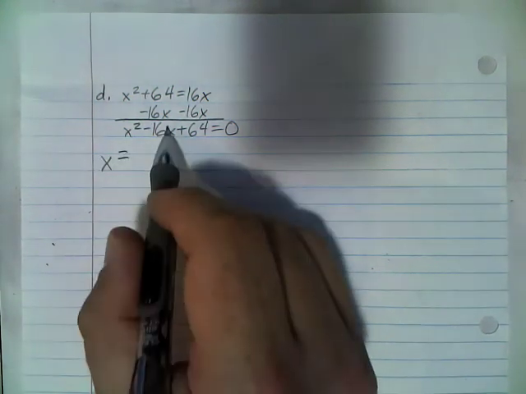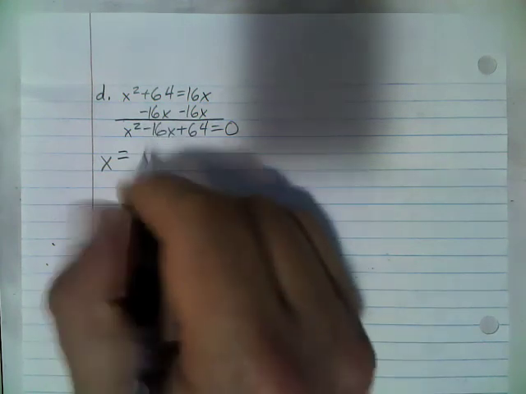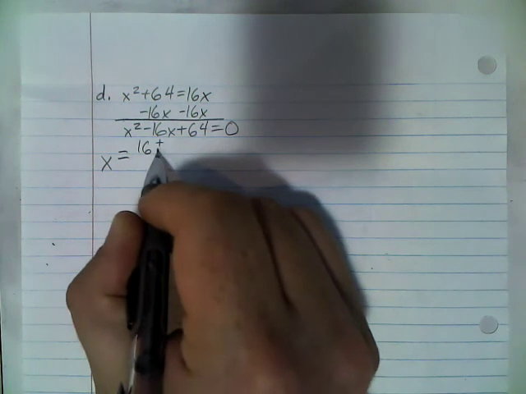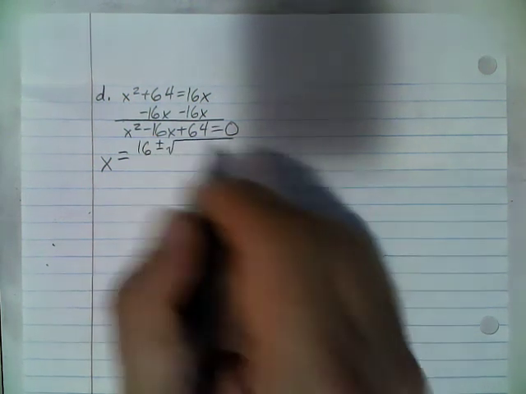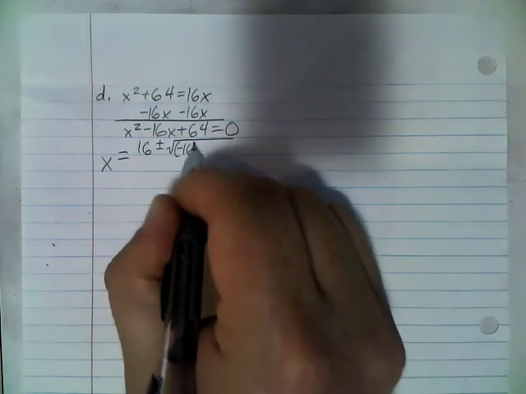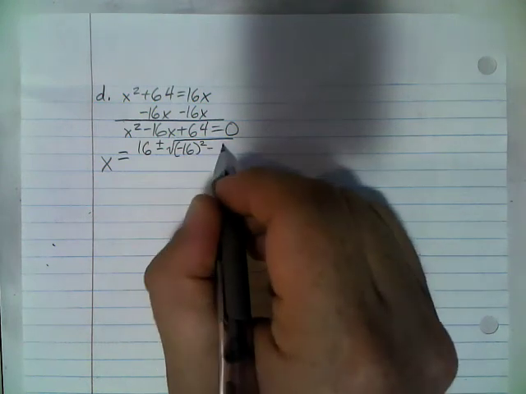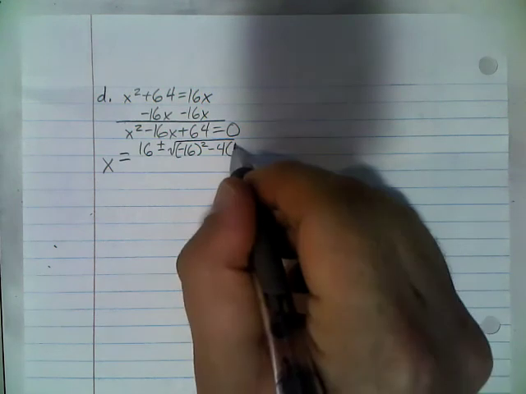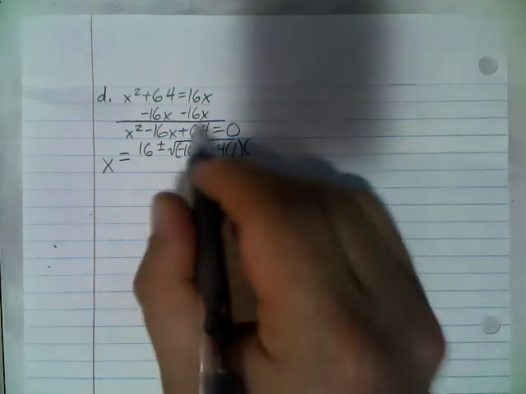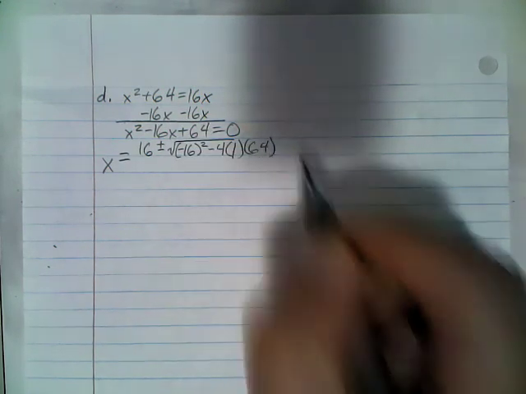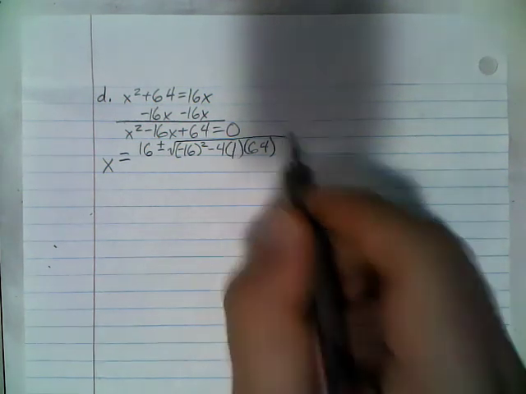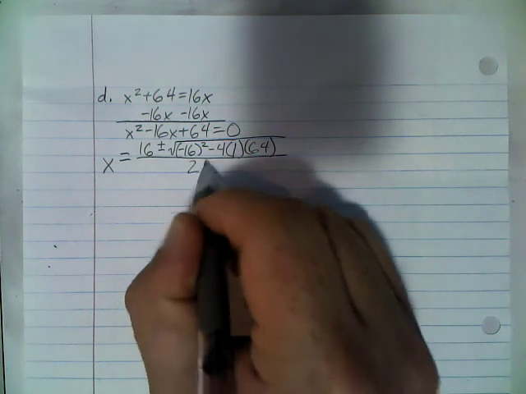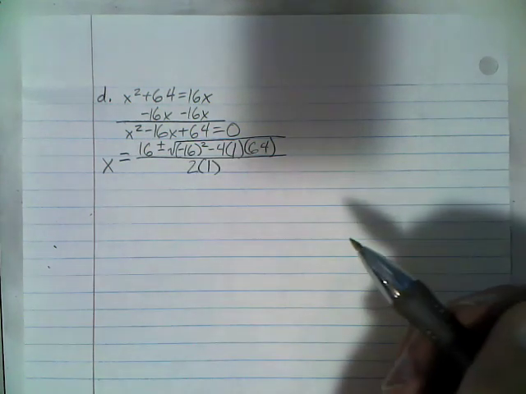X equals a negative b, so in this case b would be a negative 16. So negative negative 16 is just a positive 16, plus or minus the square root of b squared, so negative 16 squared, minus 4a is 1, c is 64, and I make sure my radical goes over the whole thing, and then all of that is over 2a, in this case 2 times 1.